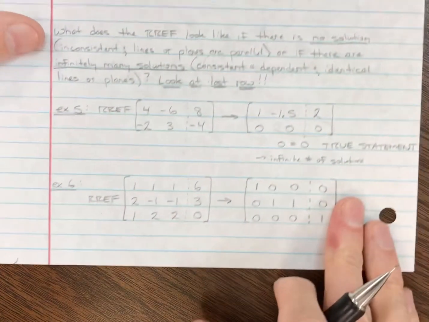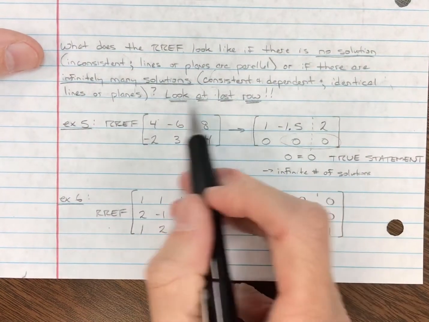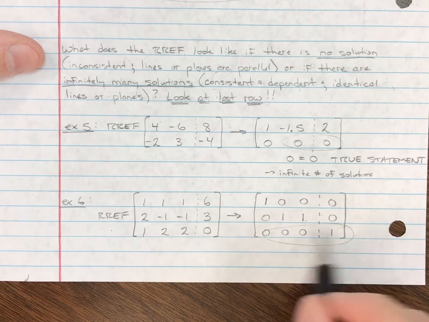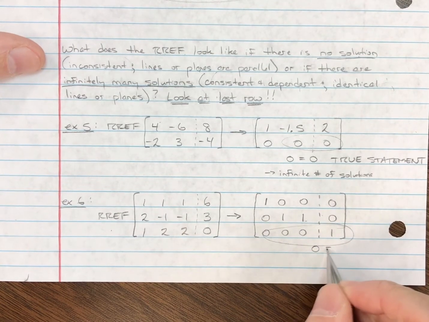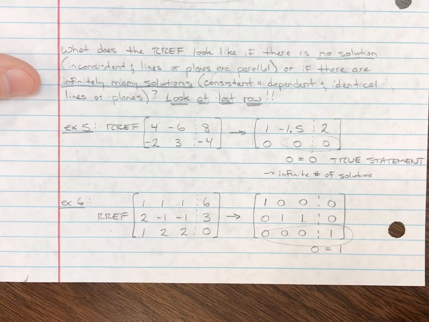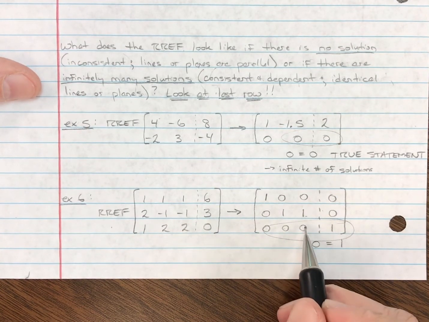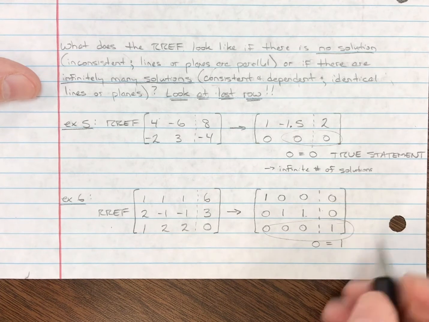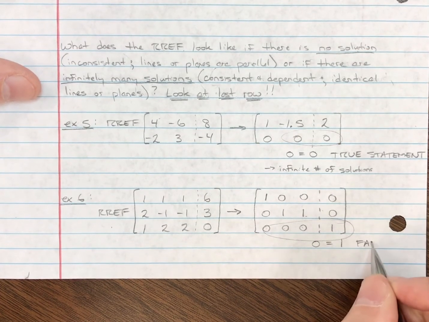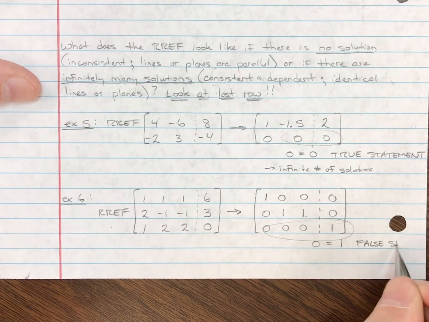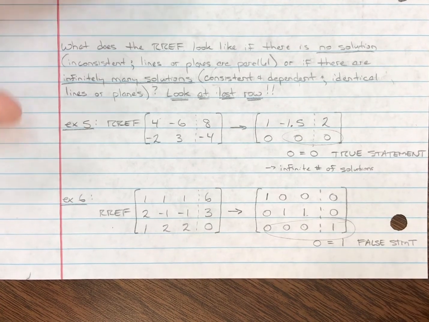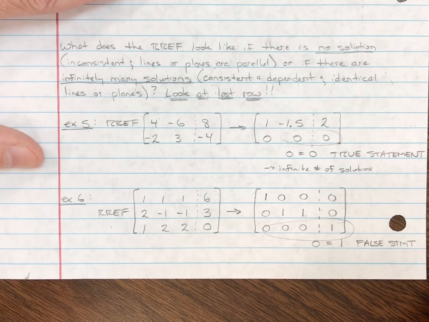Okay, so again, look at the last row. This last row says 0 equals 1. Okay, 0x plus 0y plus 0z equals 1. This is a false statement. That's never true. 0 never equals 1.